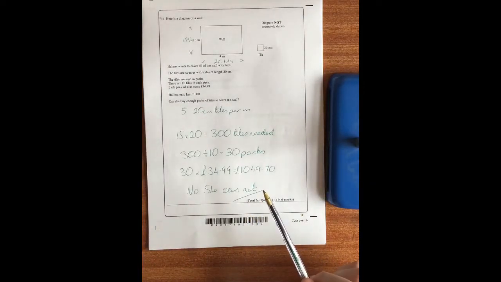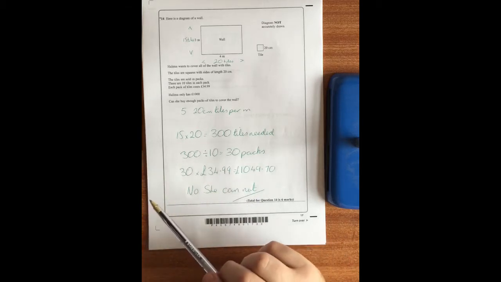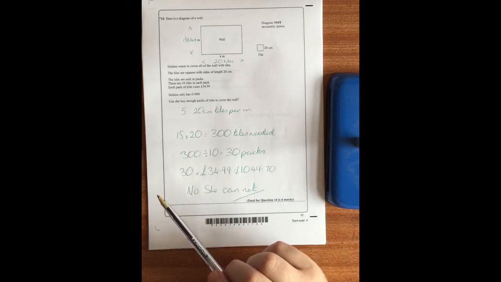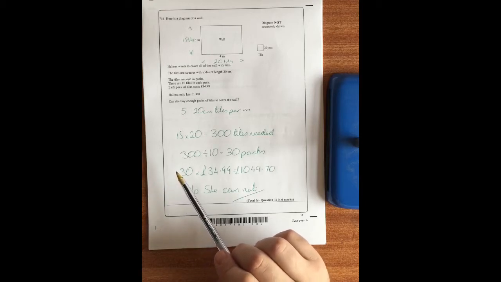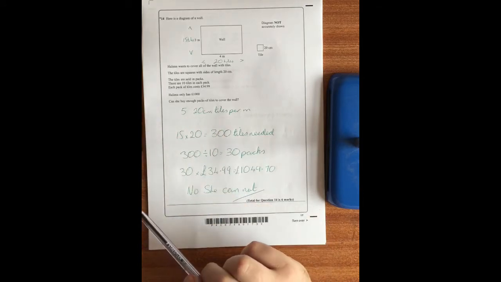Question 14. Here's a diagram of a wall. Halima wants to cover all of the wall with tiles. The tiles are squares with sides of 20 centimetres. The tiles are sold in packs. There are 10 tiles in a pack. Each pack costs £34.99. Halima only has £1,000 to spend. Can she buy enough packs of tiles to cover the wall?